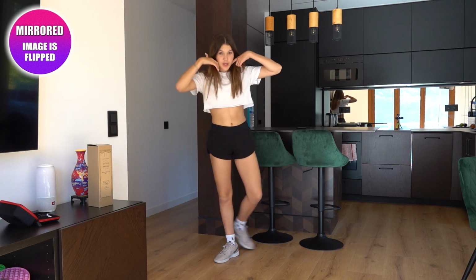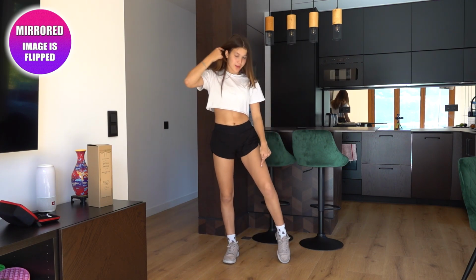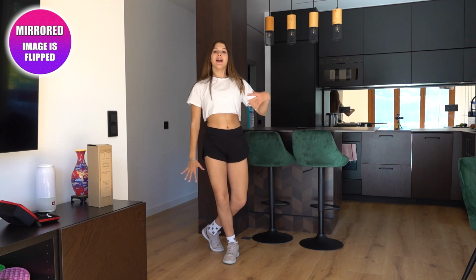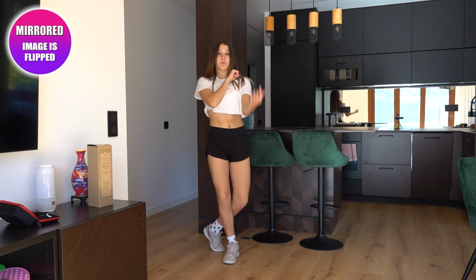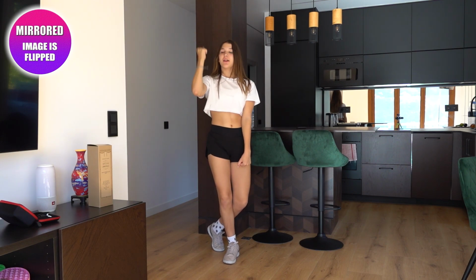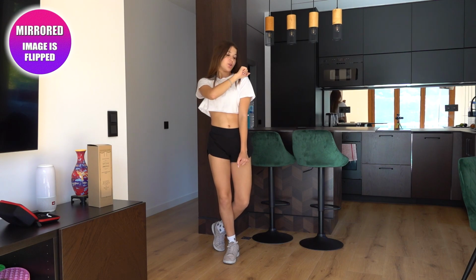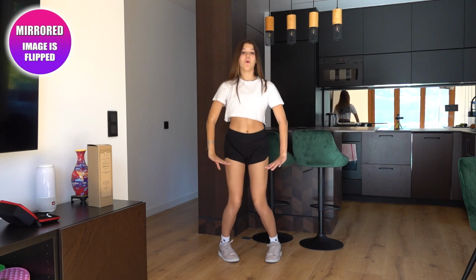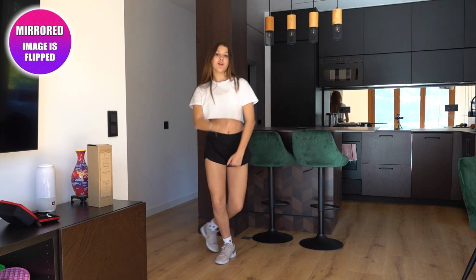So basically, you're just gonna step back with your right leg. It's gonna go behind your left leg. You're gonna bend both legs, and then your hands are gonna go here. So your right one is just straight in front of you, and your left one, your fist is gonna go to your right shoulder. So it's just like this. So you're gonna go 1, then 2, 3.